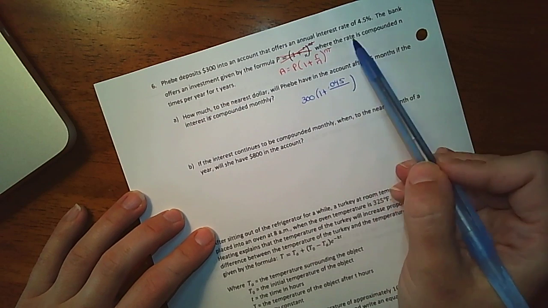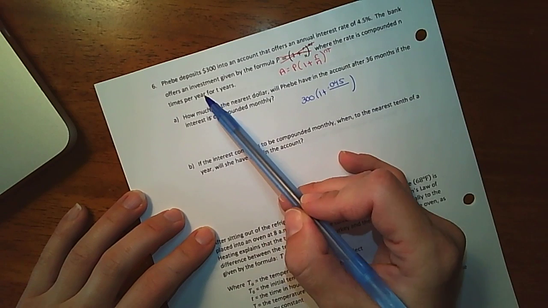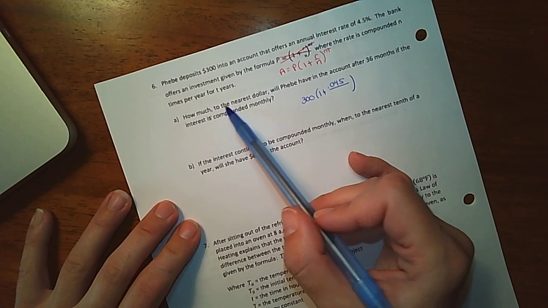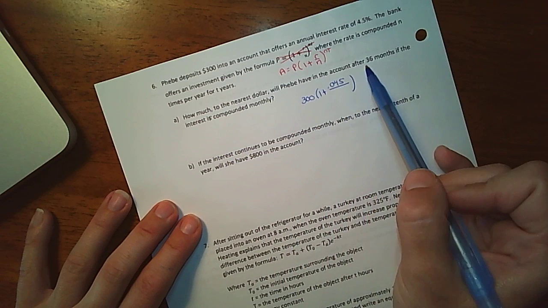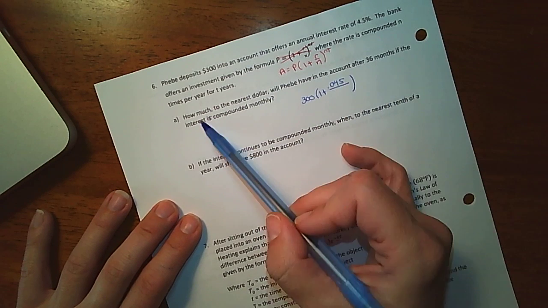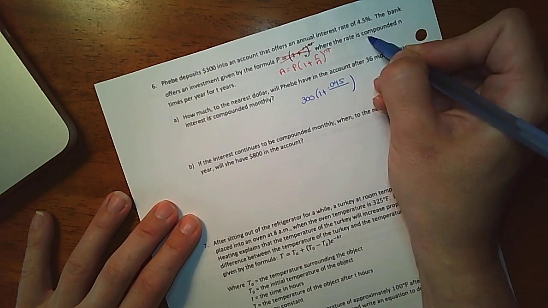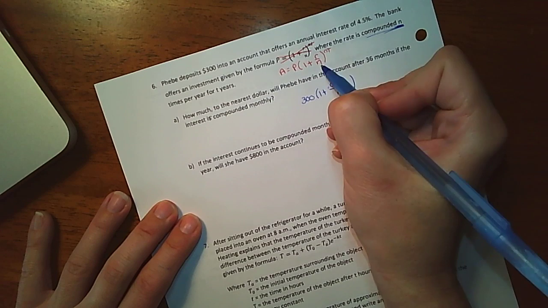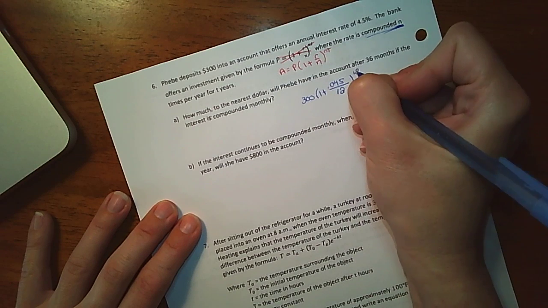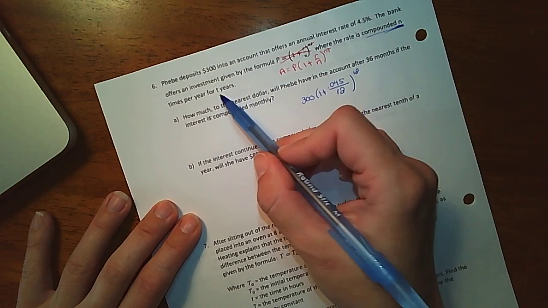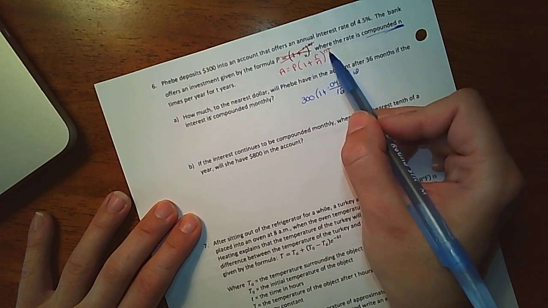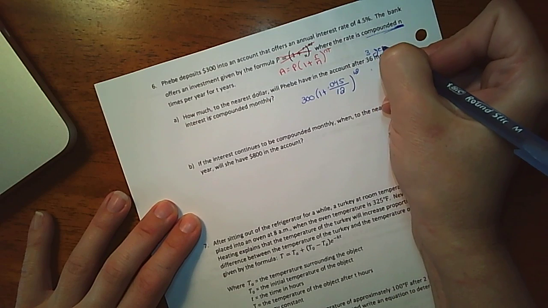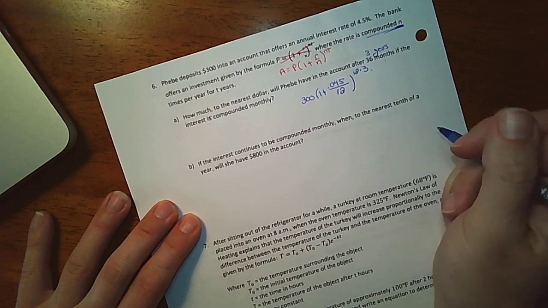Offers an investment with this formula where the rate is compounded n times per year for t years. So it's based on years. How much to the nearest dollar will Phoebe have in the account after 36 months if the interest is compounded monthly? Guys, compounded is n. Monthly is 12 times. So every time you see the letter n, you got to put 12. Now, t needs to be in years. See the t's right there? Well, we have 36 months. That would be 3 years. So you should have put times 3.